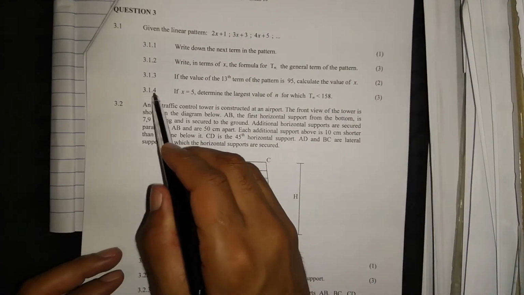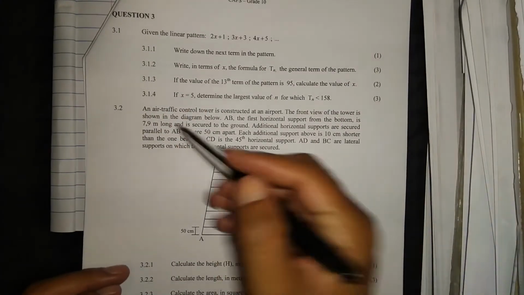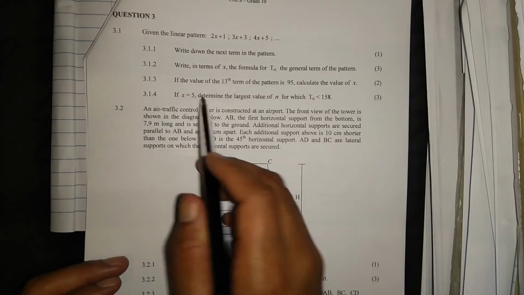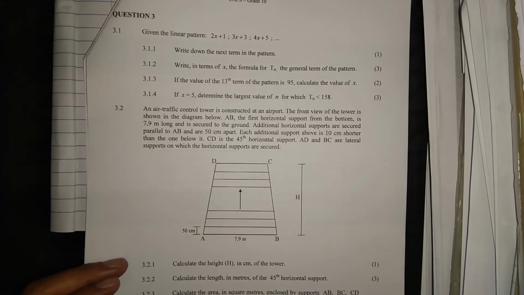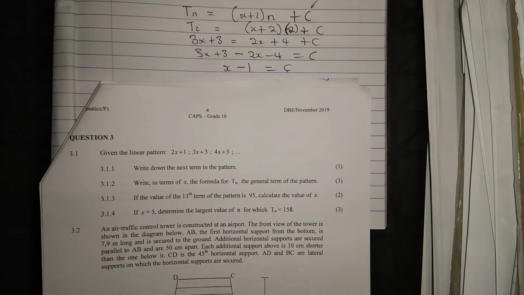So that finishes this question, now 3.1.4. If x is equal to 5, okay, we see up there the answer is right. If x is equal to 5, determine the largest value of n for which Tn is less than 158.